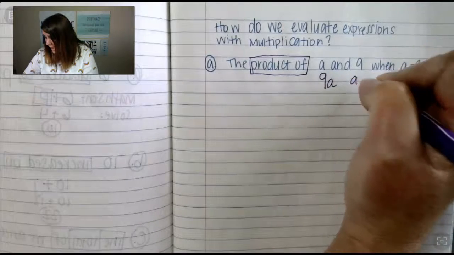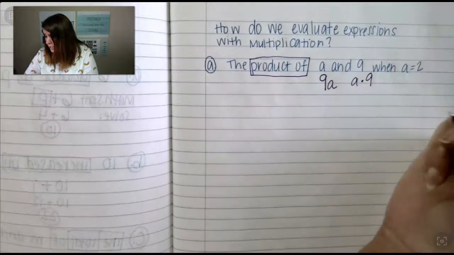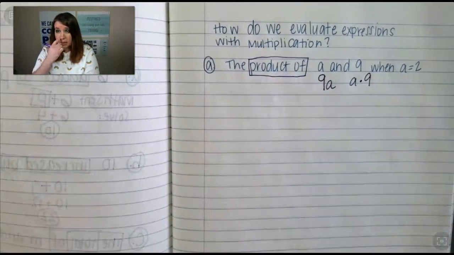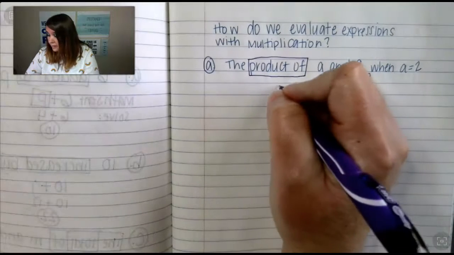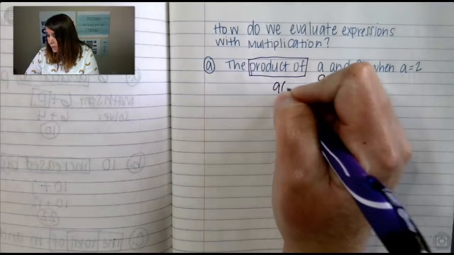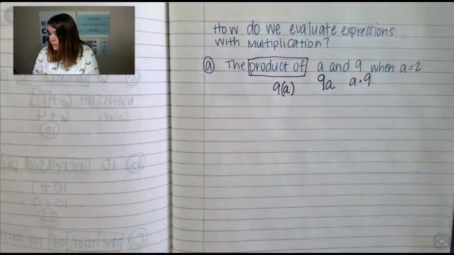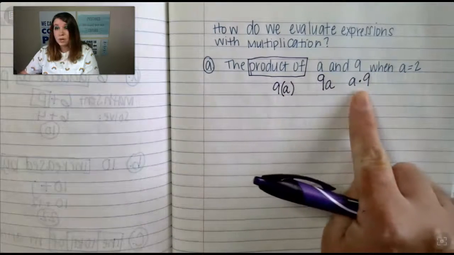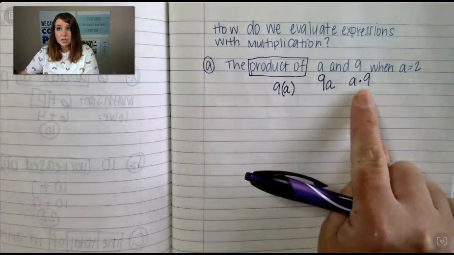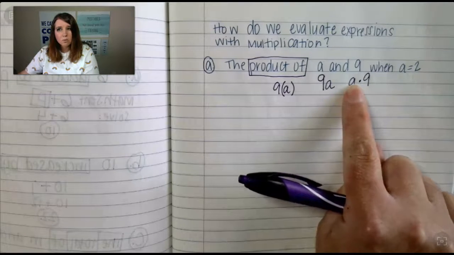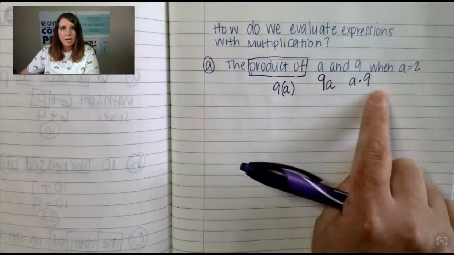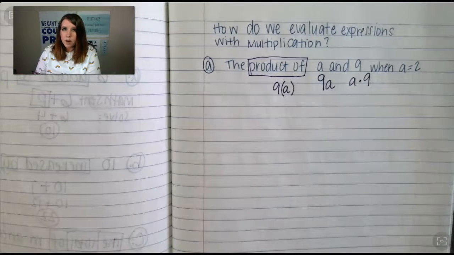You could write A times 9 if you wanted to, but usually the A comes after the 9. You could also write 9 times A. Any of these expressions are correct. However, let's try to stay away from the one with A first, because we really want the A to come on the back side. We can use the commutative property to move that A to the other side.